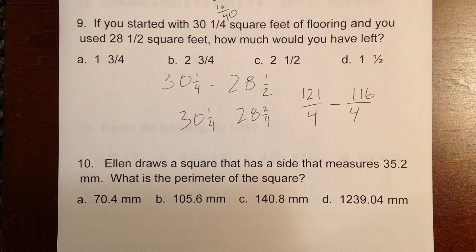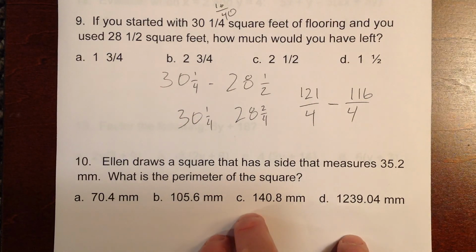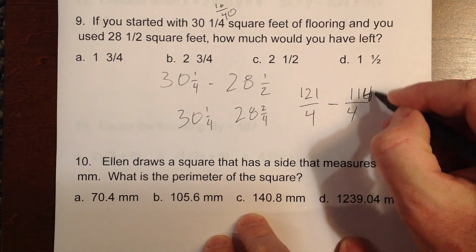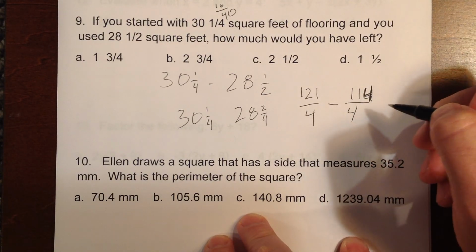And I'm going to double verify my math here to make sure I'm right. That's 112 plus 2. I'm sorry, that's 114. I'm glad I checked. 114.